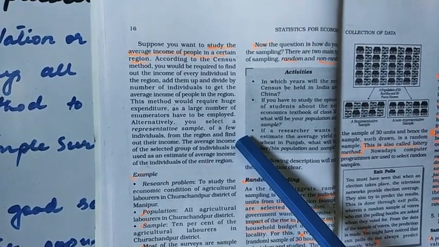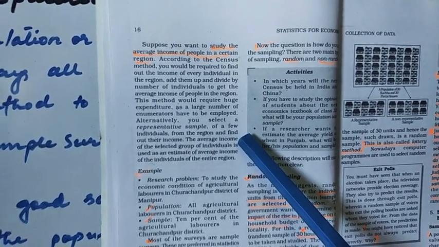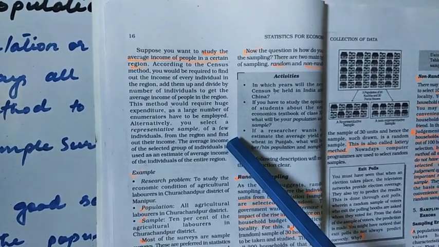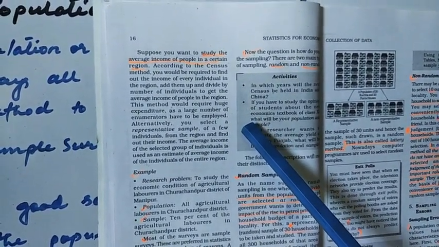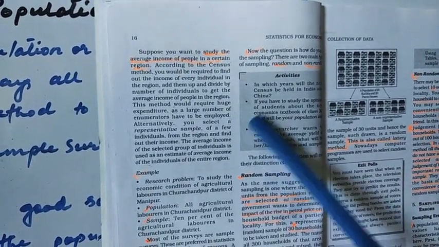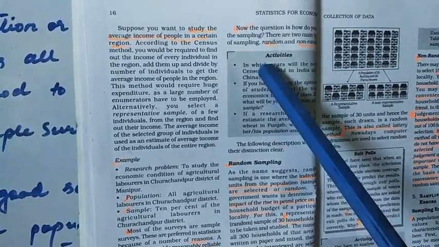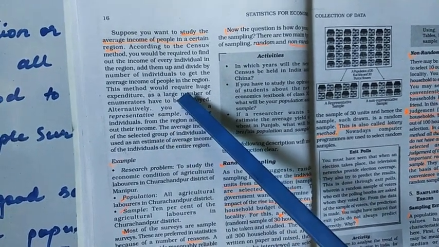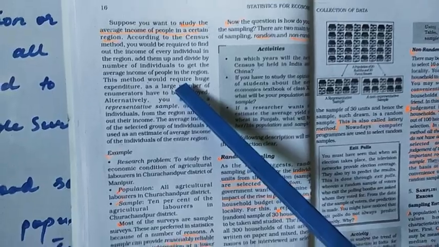But in a sample survey or representative sample, you select a few individuals from the region and find out their income. Then the average income of the selected group of individuals is used as an estimate of the average income of the individuals representing the entire region. So we can complete the calculation in a very short time and also at a lower cost instead of going through the census.